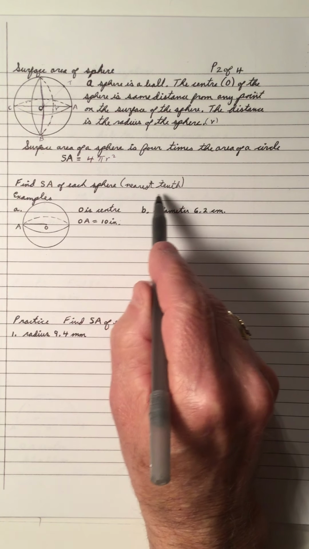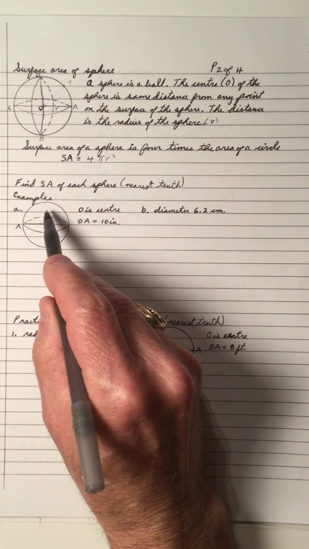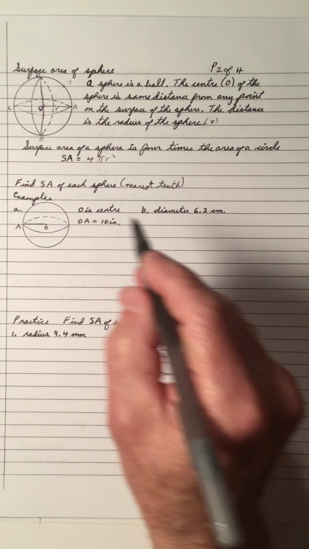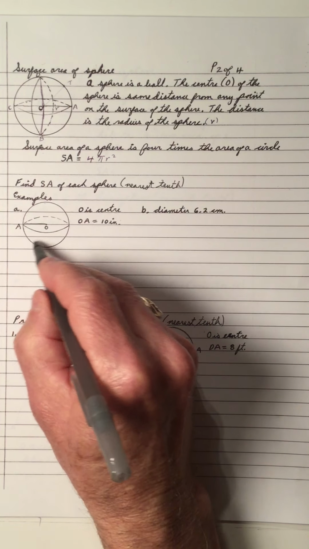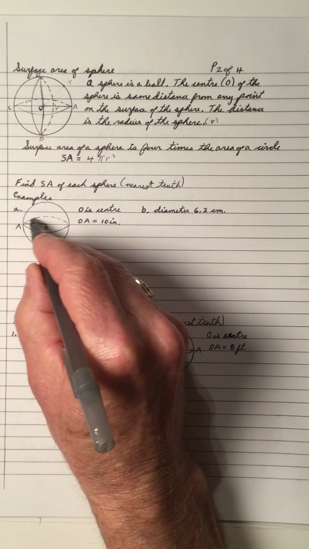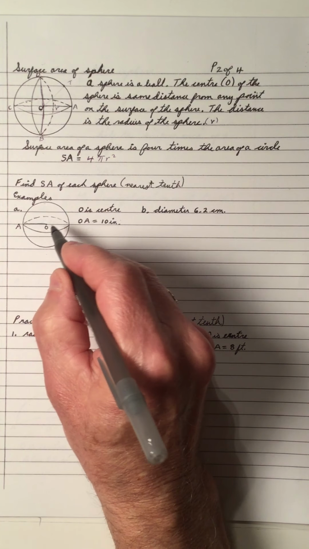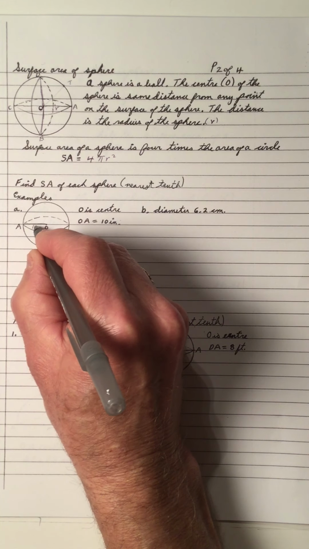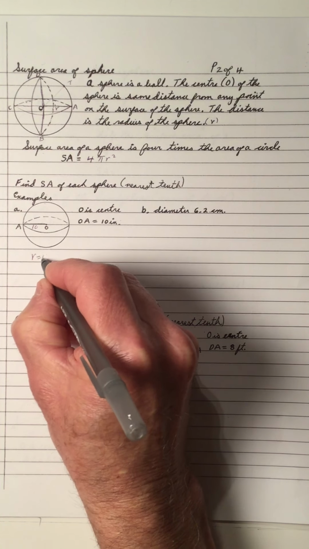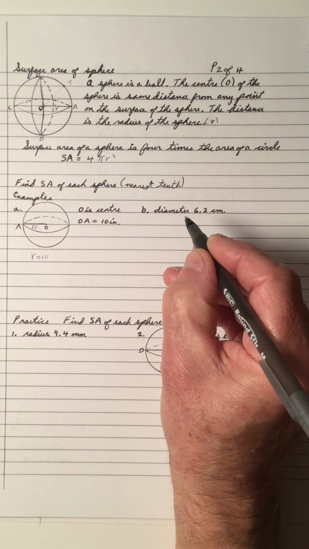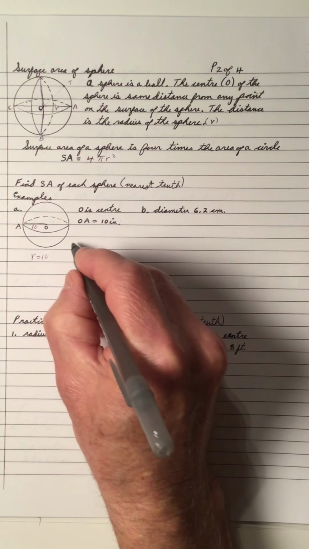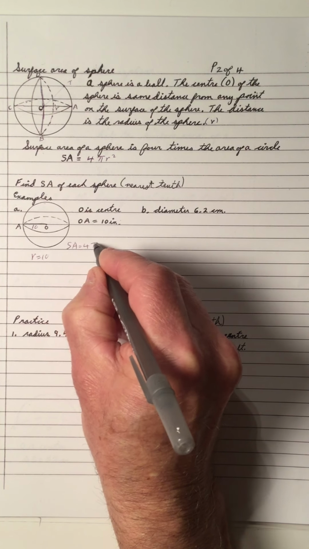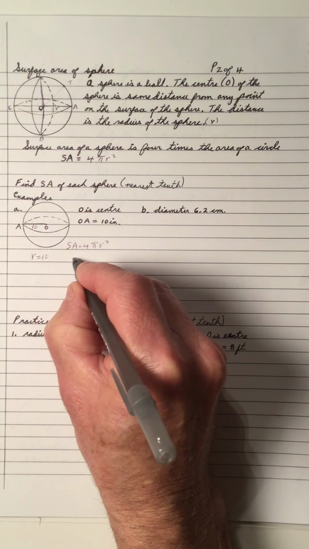Find the surface area of a sphere to the nearest tenth. Here's some examples that I'll do for you, and then you can try some yourself. We have a sphere here, and we have a circle, and the dotted area indicates 3 dimensions. So if OA is 10, that means the radius of the sphere is 10. So if we have the radius of the sphere, the surface area of a sphere is 4 pi r squared, 4 times the area of a circle.